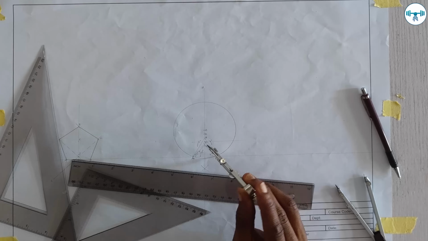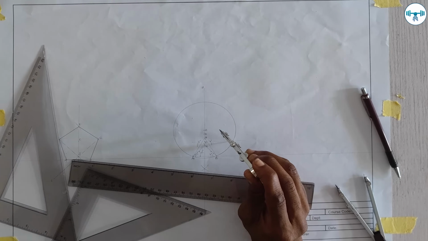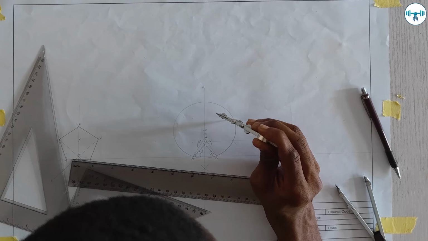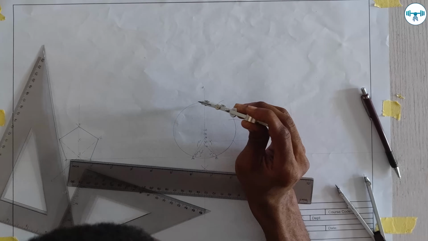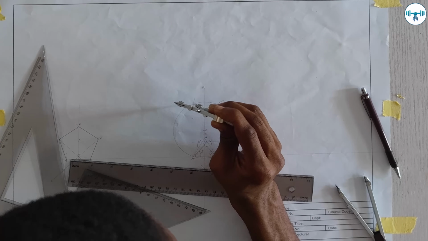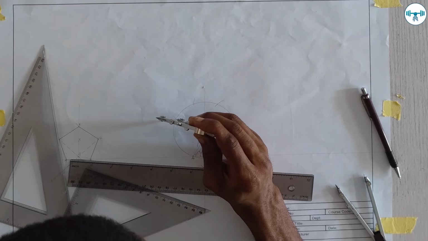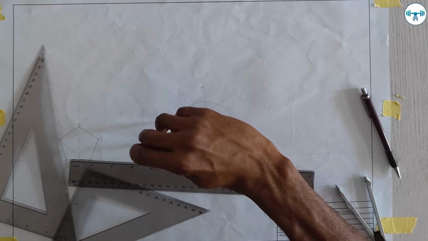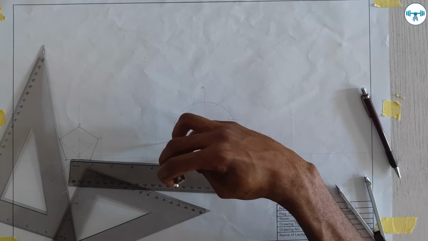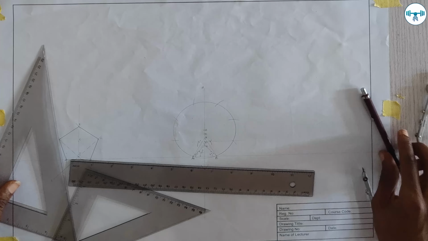After this circle, we are going to use the length AB, which is already the length of one side of the polygon. Remember, we already marked it out on this smaller compass and we locked it. So we are going to use AB and mark arcs round the circumference of this circle, starting from A and moving clockwise until we get to point B.